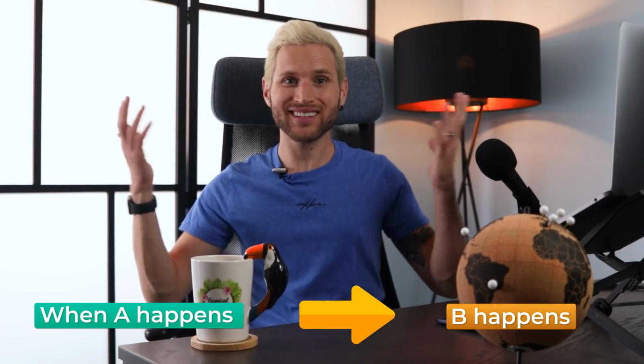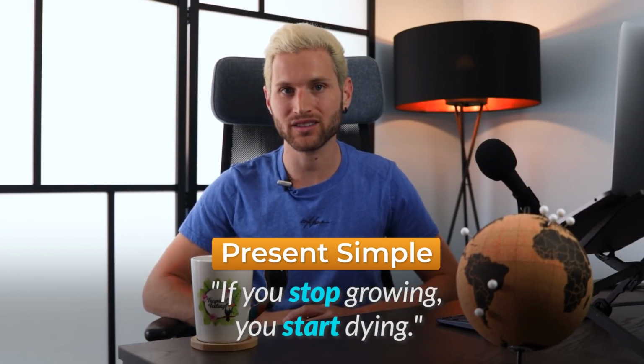So zero conditionals basically work like this. When A happens, B happens. That's it. You can use it when talking about facts or general truths. For that reason, you're going to use the present simple for the two parts. Give it a try. How would you complete this sentence using the simple present of the verbs in brackets?